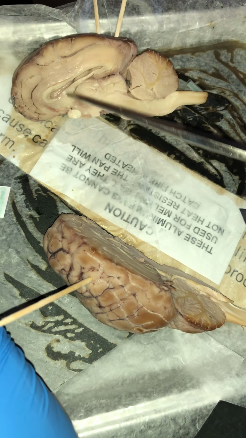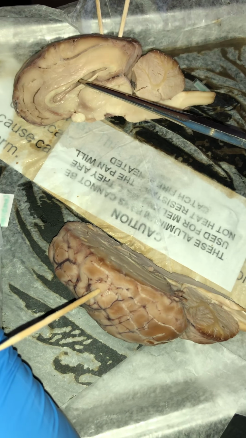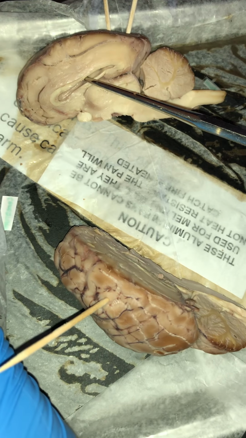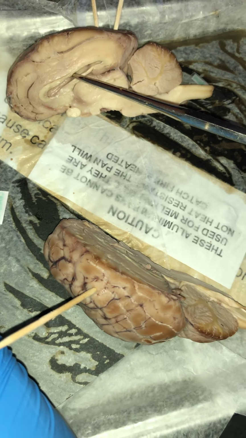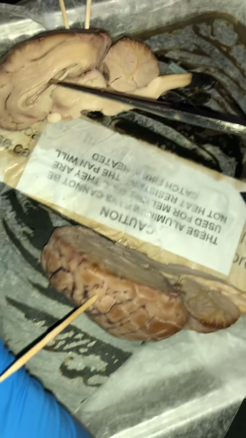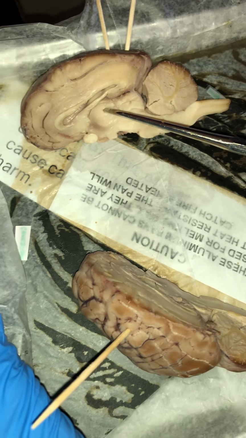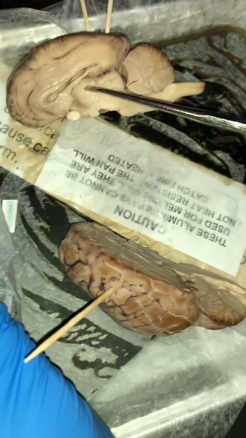Moving forward from there, we have what is known as the corpus callosum. The corpus callosum connects both hemispheres of the brain to exchange information between the hemispheres. Going on from there, we have what is known as the thalamus. The thalamus is right here. It's basically the part of the brain that serves as the sensory relay center.